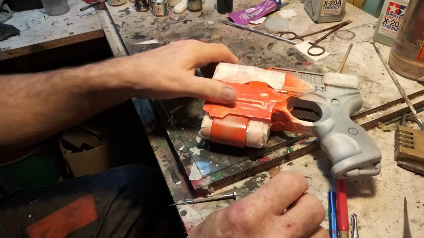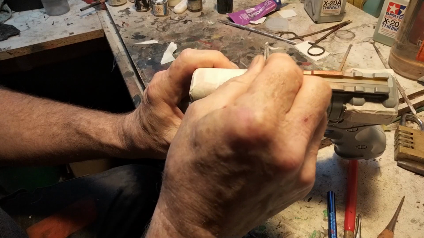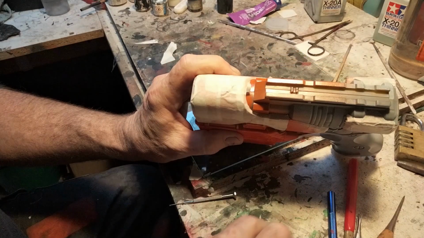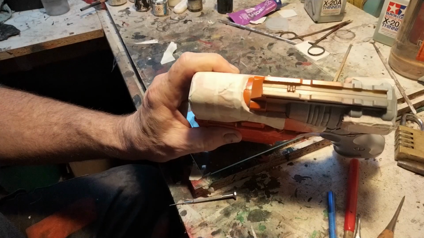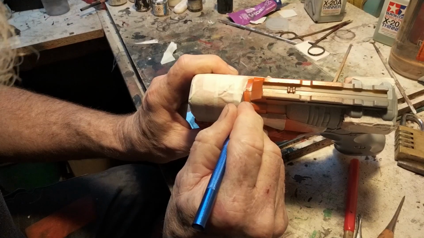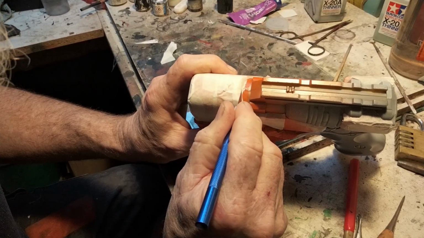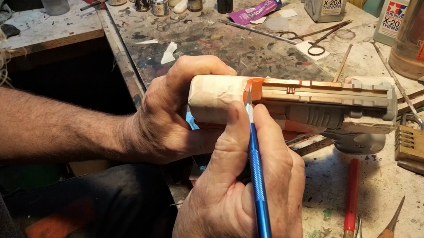This way allows me to now spray the metallic black on these metallic looking parts, the operating system of the gun, and then I've just got the pistol grip, which I'll probably just paint a dark grey.